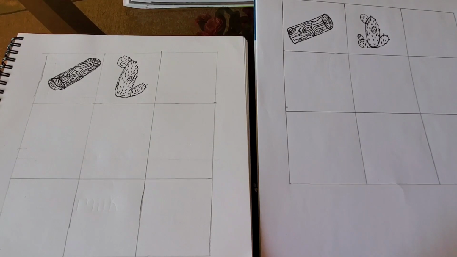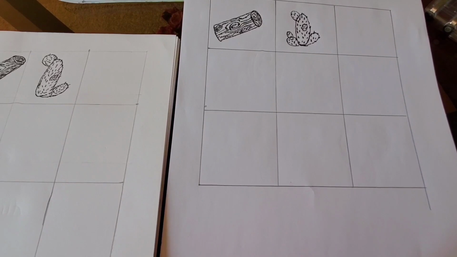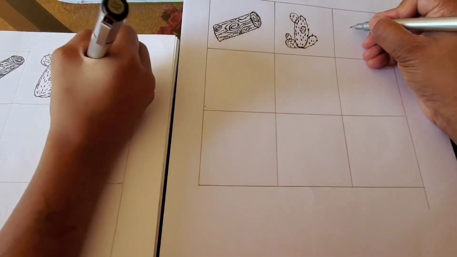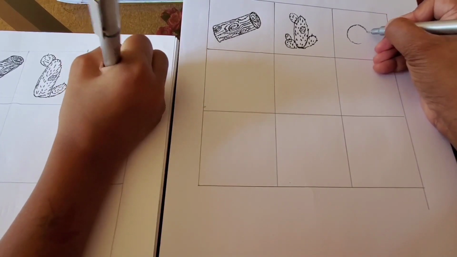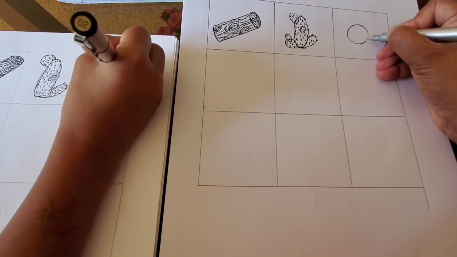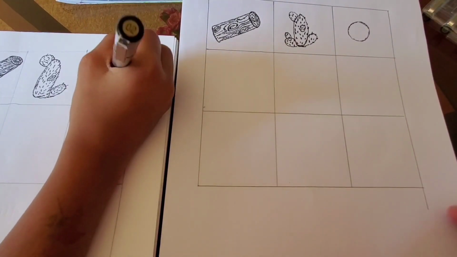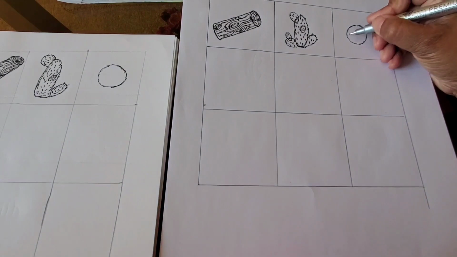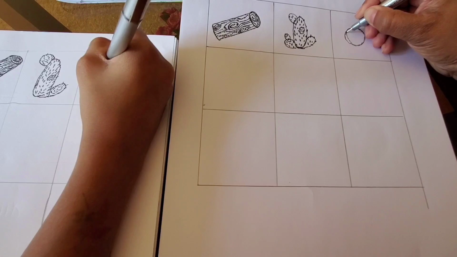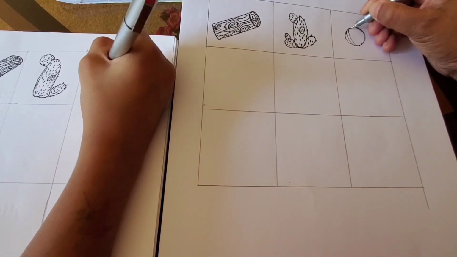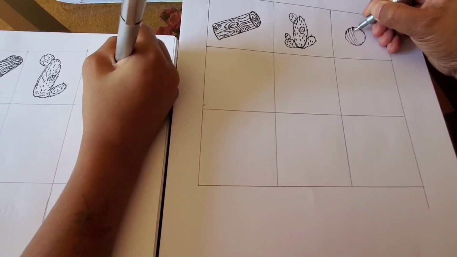The next one that we are going to do is a yarn of wool. We'll make a circle for the yarn. And then along the circle, I am going to make these lines which look like it's the threads going around.